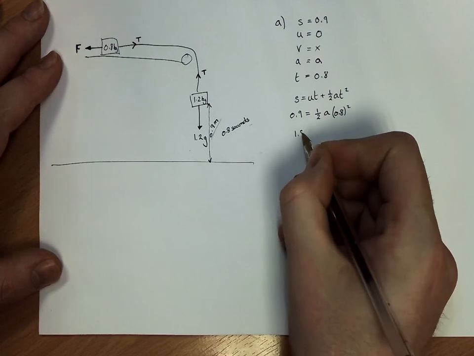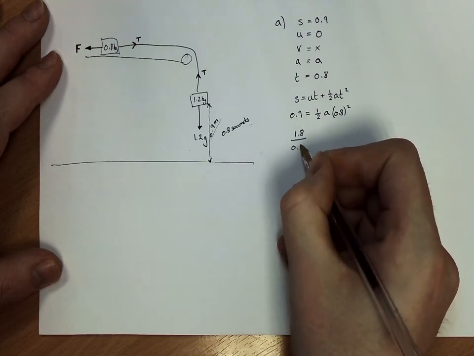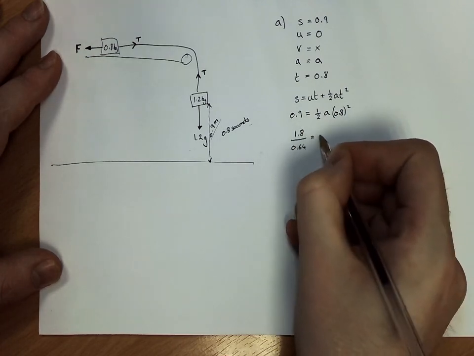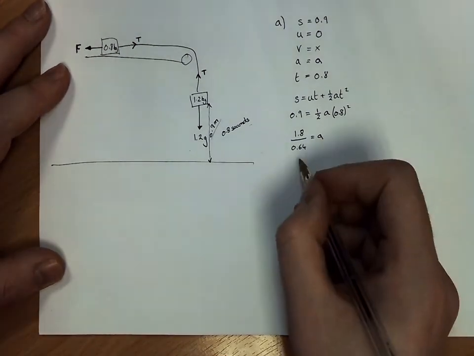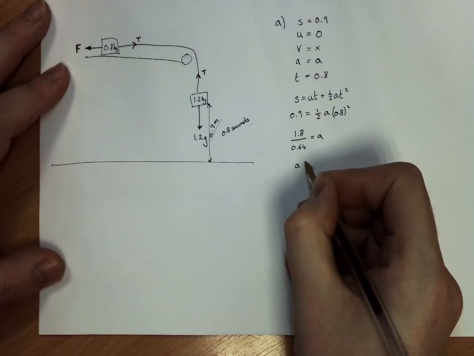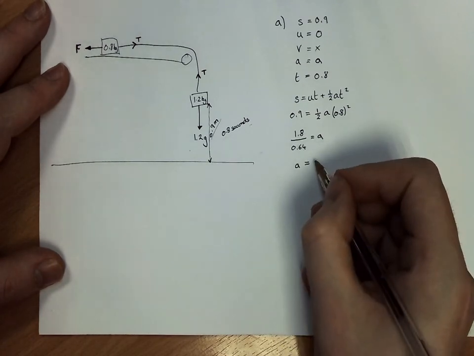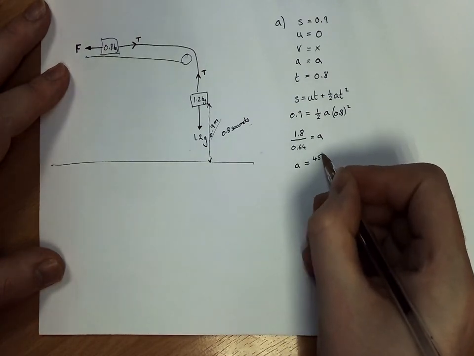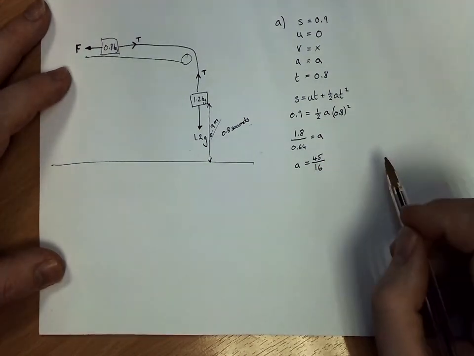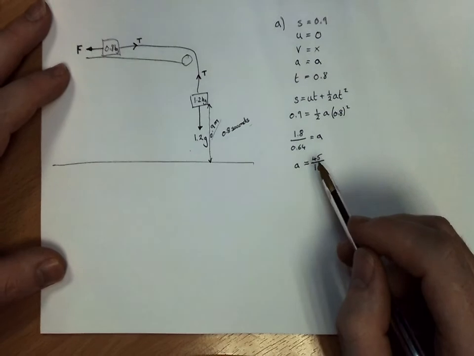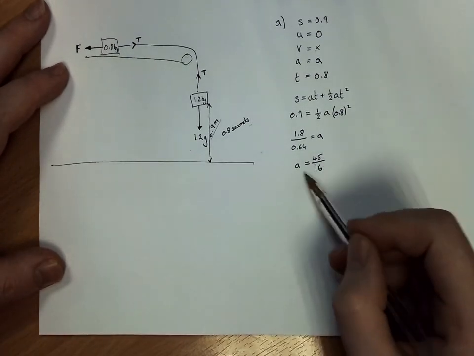So 1.8 divided by 0.64 will give me the acceleration. Usually these tend to be quite nice numbers, but in this case it's not. The acceleration is 45 over 16. I wouldn't use rounded answers because you'll get rounding errors all the way through, so we do want to use this exact answer.